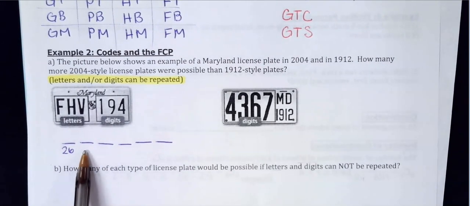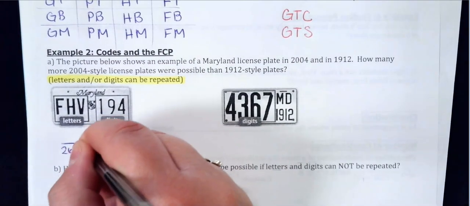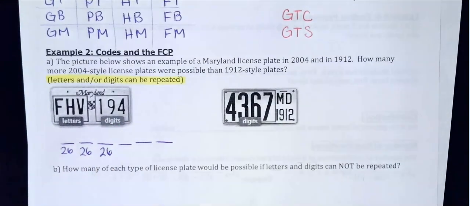So how many letters would I have for my second choice? Same thing, 26 again. So we have 3 different letters. They can be repeated, so we'd have 26 choices each time.